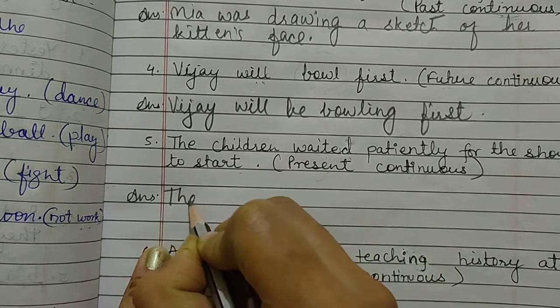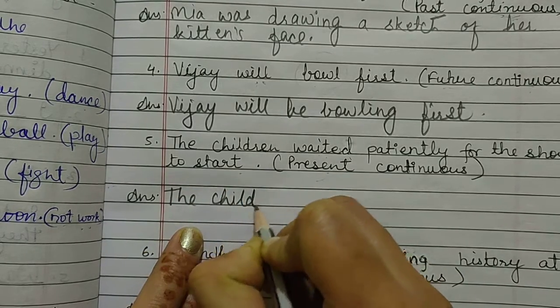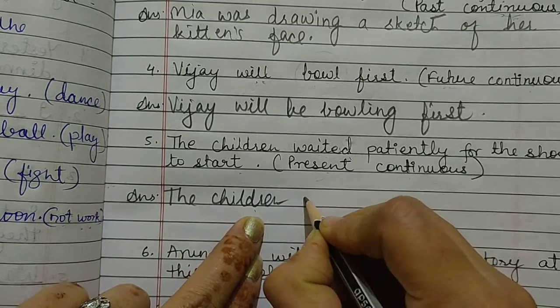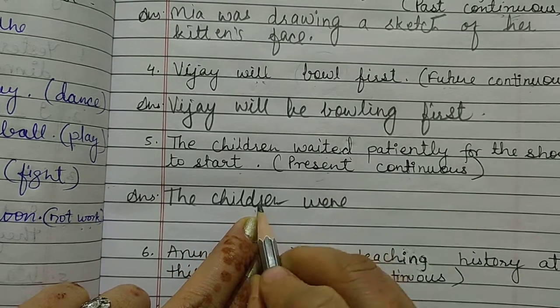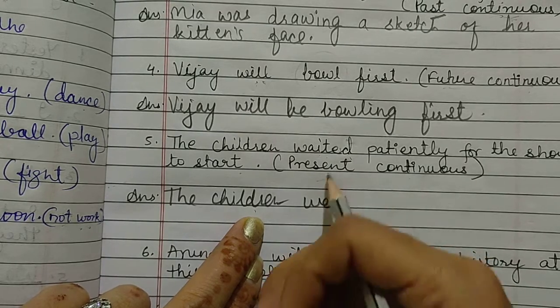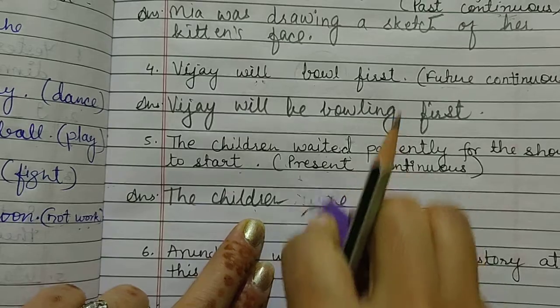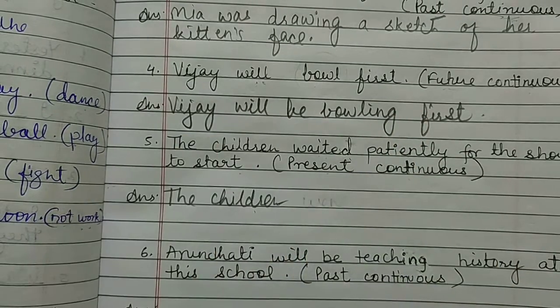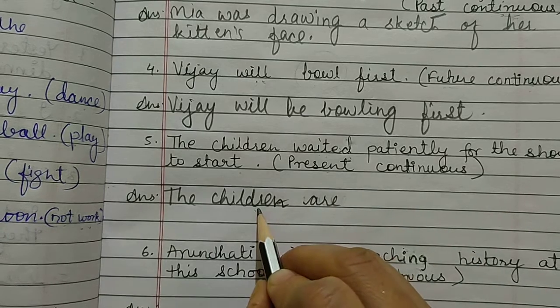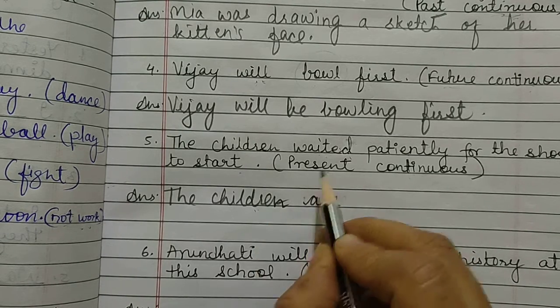So the children, now the subject is in plural form, so we will add were. The children were, but we have to change it in present. So with present we will write are. The children are, because this is a plural subject and we have to make it present.